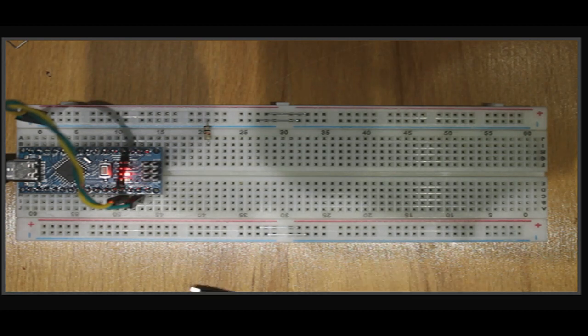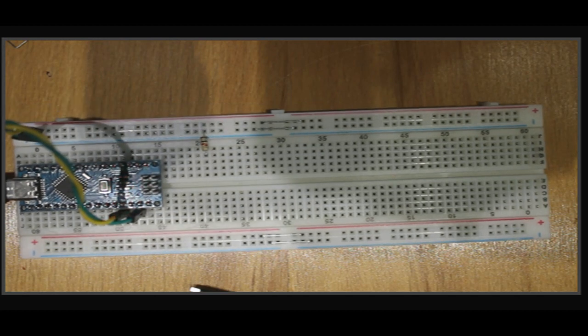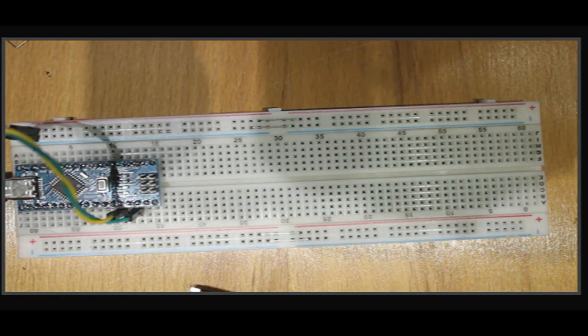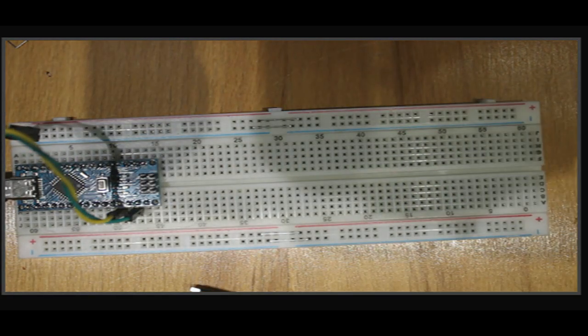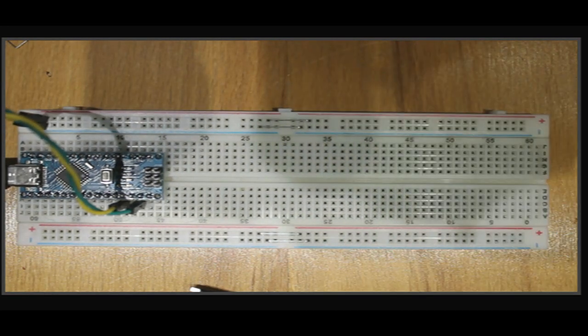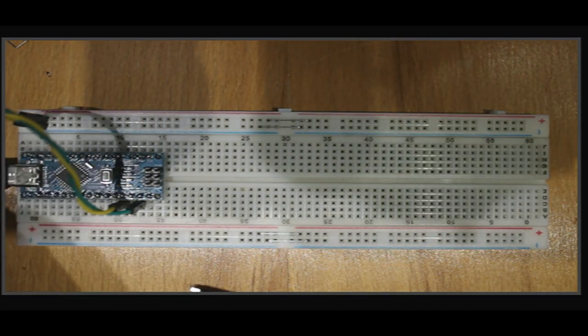Right, so I'm going to unplug our Nano so that we don't work on it while it's powered. It's better that way. Right, so now I'd like you to take a jumper and go to pin 2.